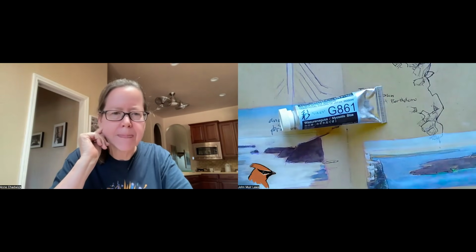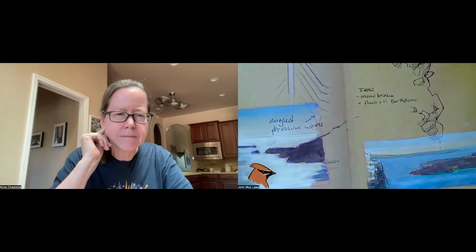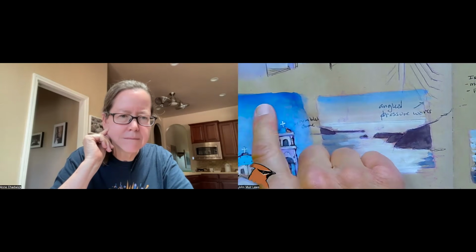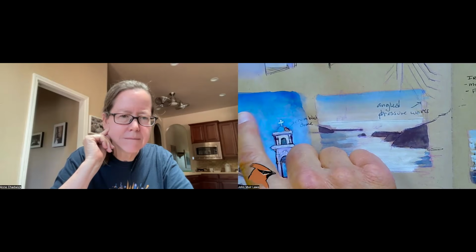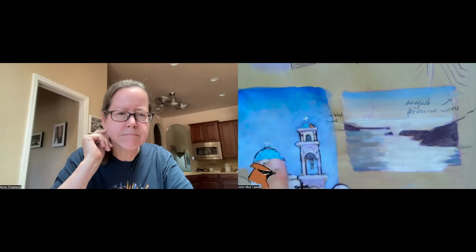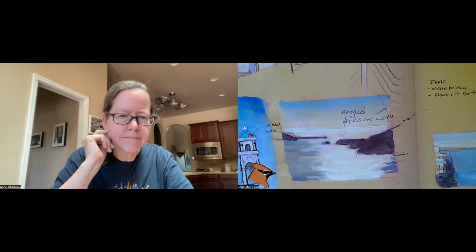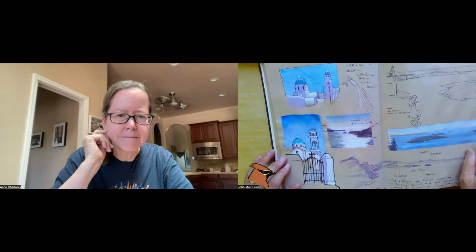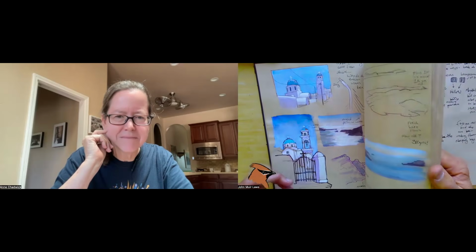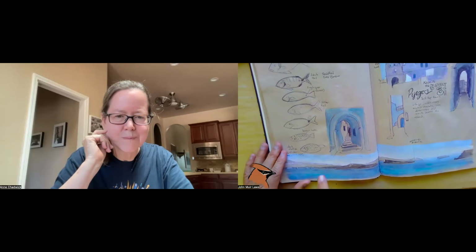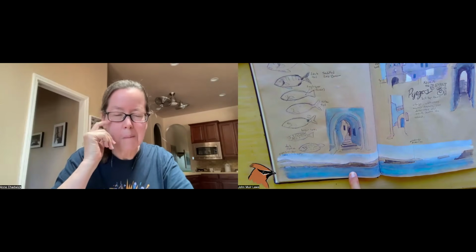If you want it to be a little bit darker, you can easily add a little bit of dark watercolor into it. But it just plays so well with others. So here is that blue all up there.